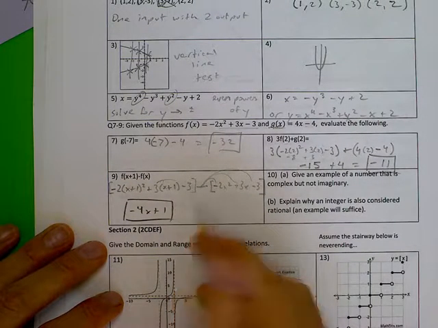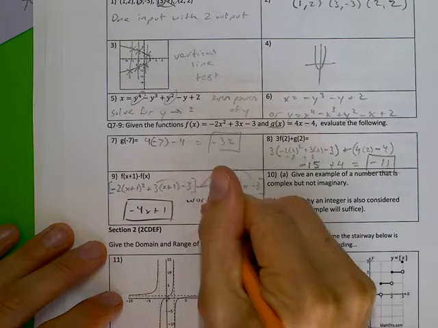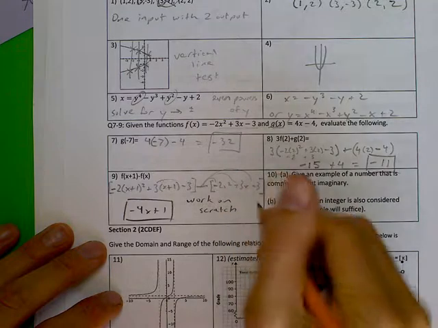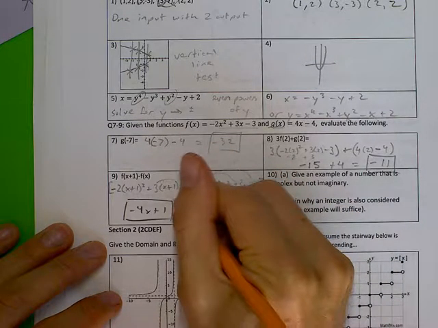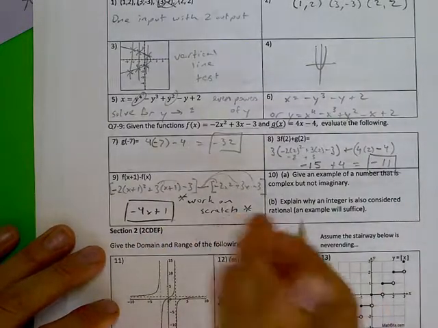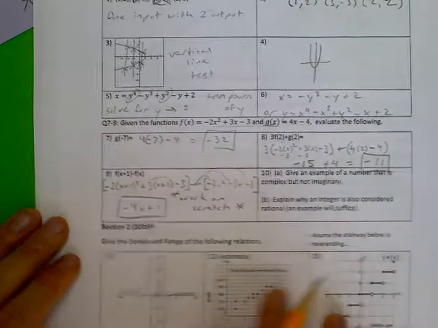And if I was doing this, I would say, work on scratch paper. So that whoever's grading this actually knows to look at your scratch paper. And you don't say, hey, how'd you do that? Well, leave me a note. Help me out.